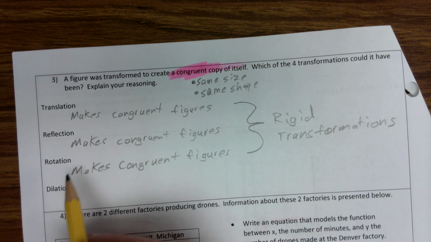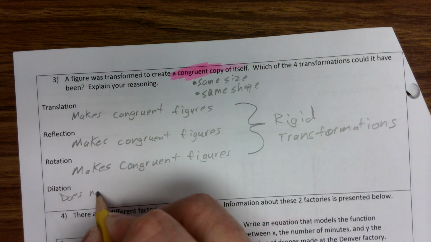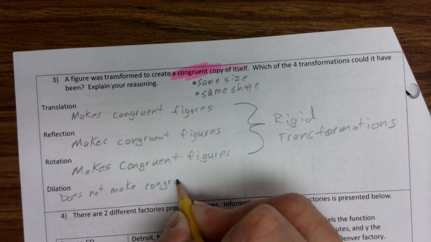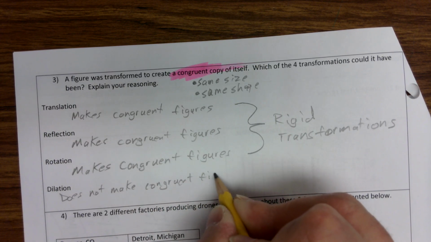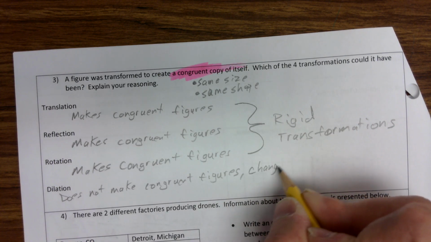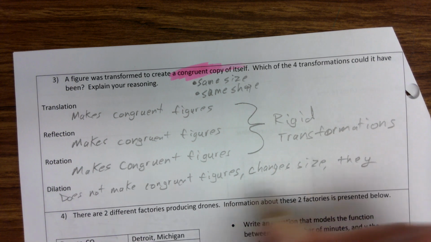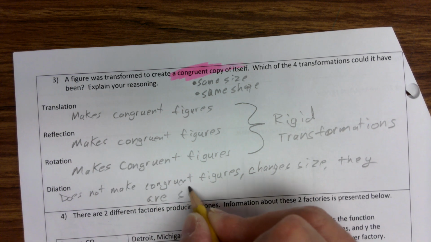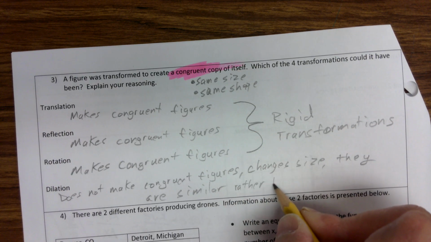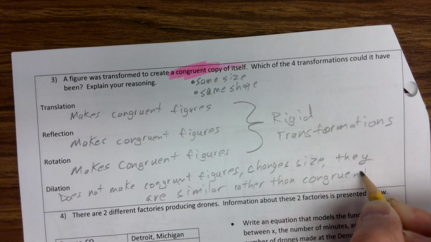But when we get to dilation, this does not make congruent figures. And the reason is because it changes the size. They either get bigger or smaller. Changes size, they are similar rather than congruent. That's a lot. Golly, pause it if you want to.